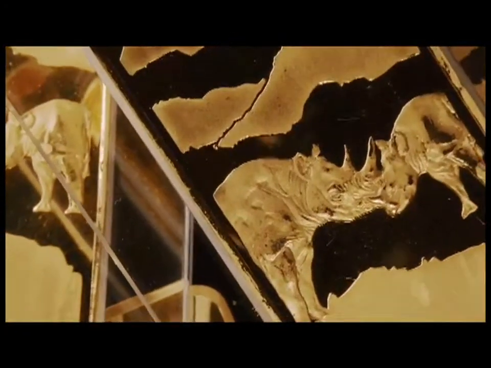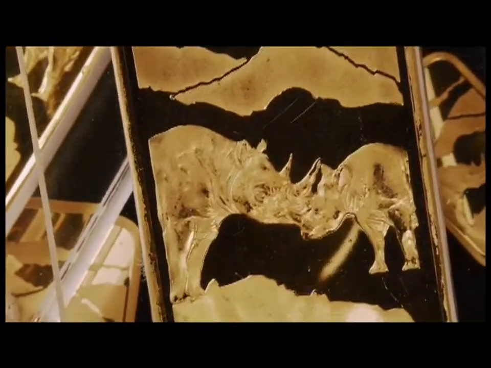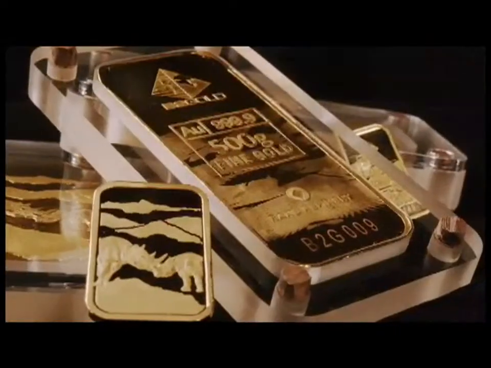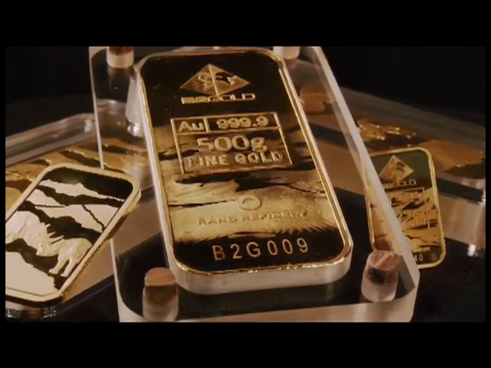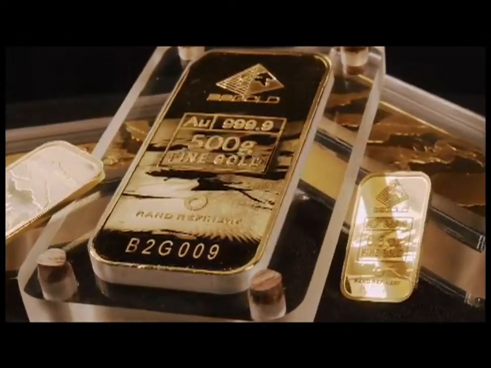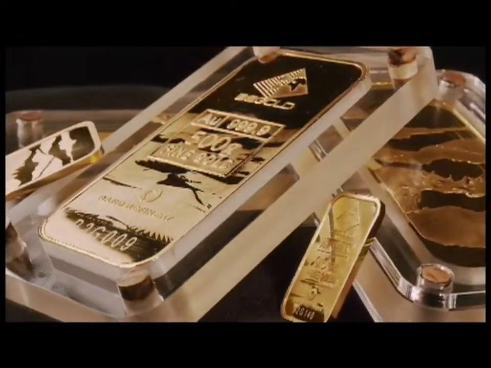So you'll see on this side you've got the Etendeka Mountains and you've got the mother rhino with her calf. And then on the reverse side, we've got the serial number, and the Rand Refinery stamp, which is very important. Anywhere in the world, people will recognize this stamp and they will know that this bar contains 99.99% gold. It is gorgeous.